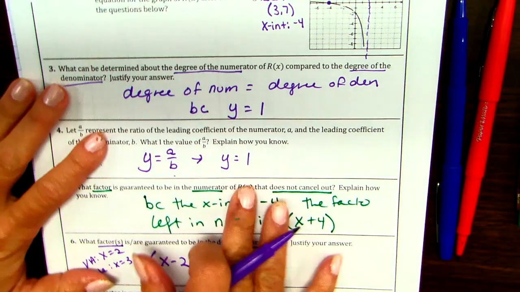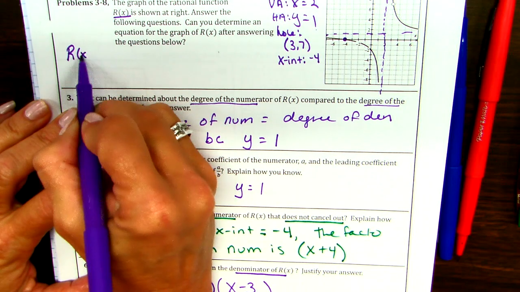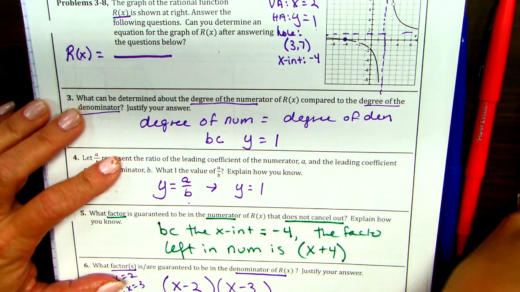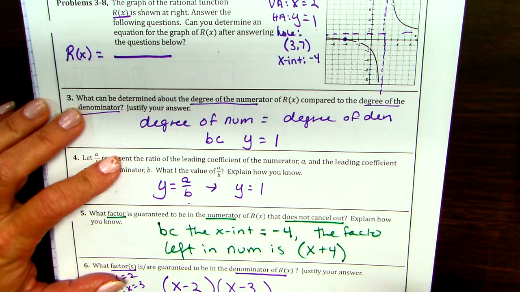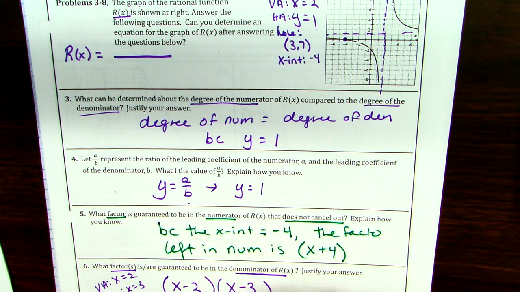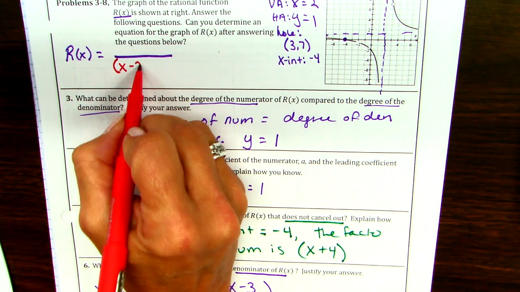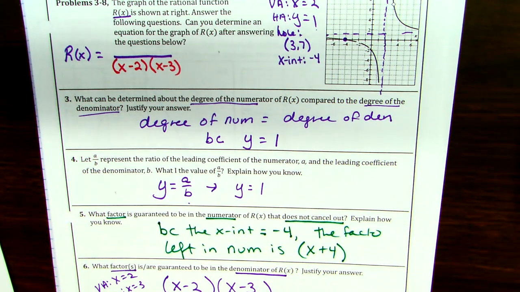So it says that R of X is our function. We know it's going to have a numerator and a denominator, which is the definition of a rational function. I like starting with the denominator. You start with whatever you want. So vertical asymptote comes from my denominator and holes, right?